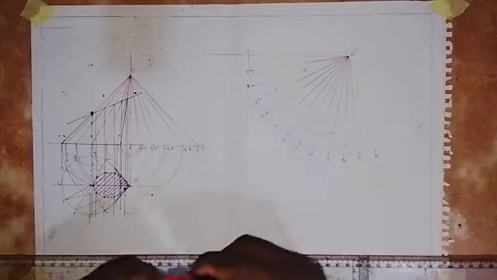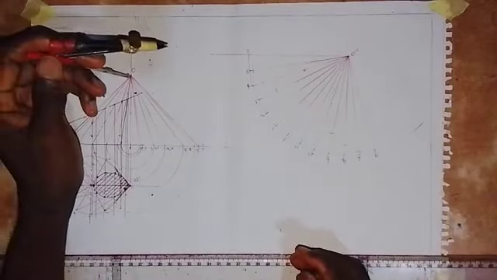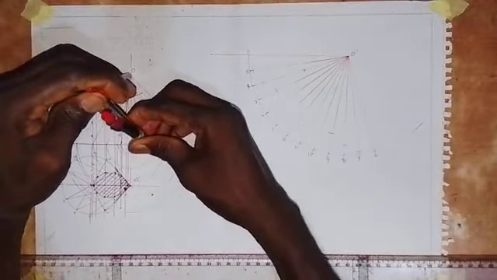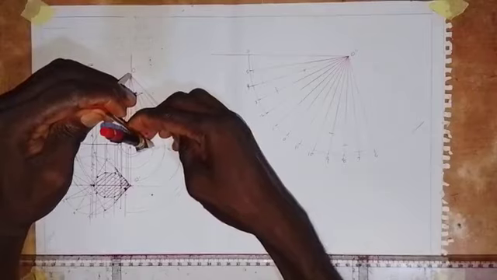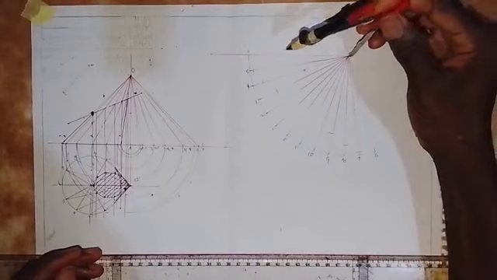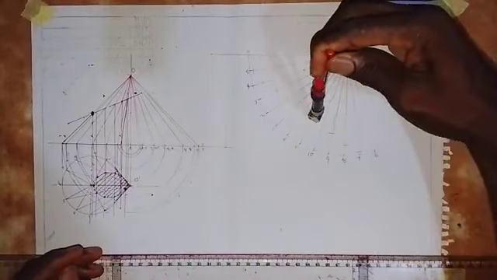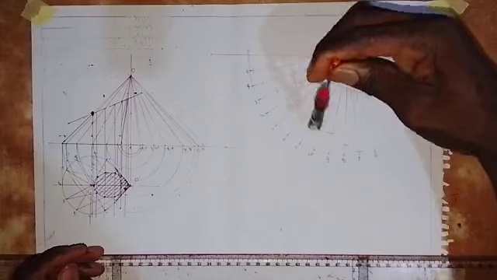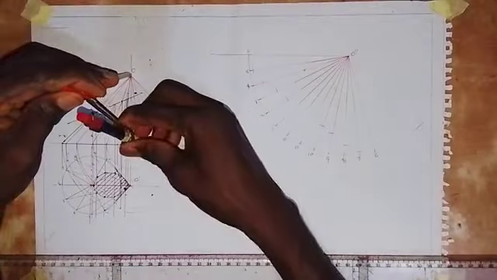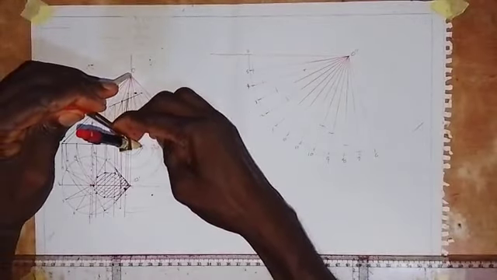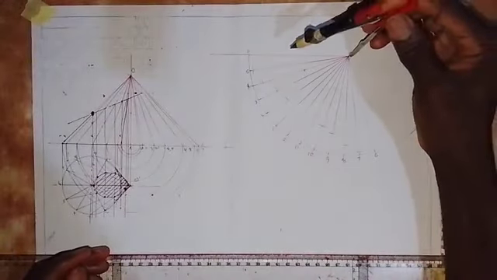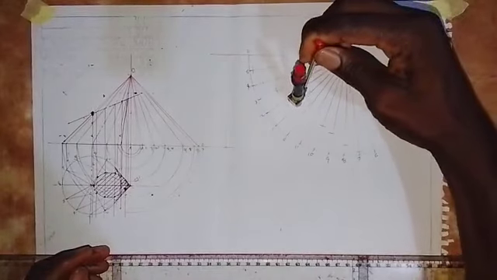Next we have 2, 10. So this is 2, 10 here. Take this distance, bring it here at O double prime. Make an arc on 2, make an arc on 10. So next we have 1, 11. Take this distance from here to here. This is 1, 11. We put the pinpoint here at O double prime, and then we make an arc on 1 and an arc on 11.